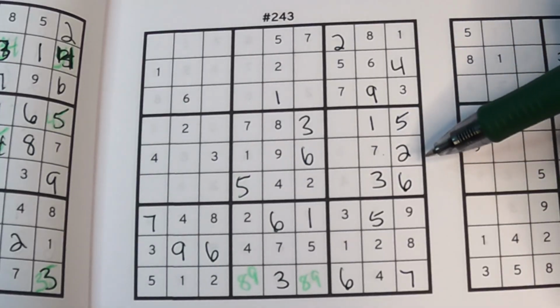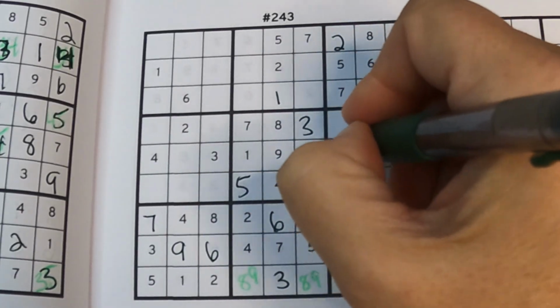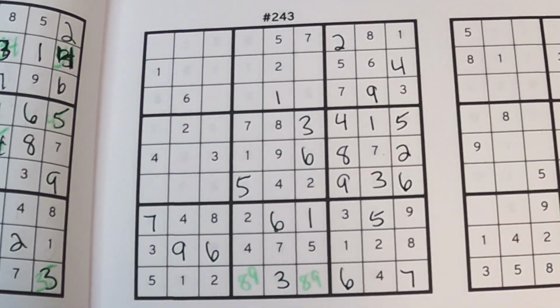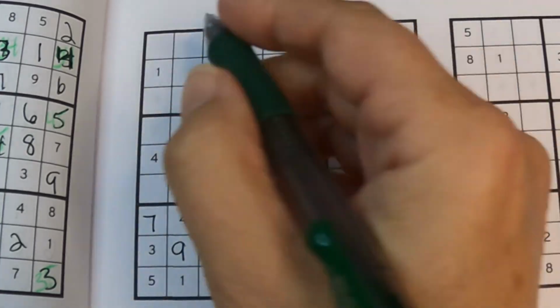For this box now, we're missing 4, 8, and 9. We've got 4 and 9 here, so this is our 8. 4 here, so 9, 4. For this row now, we're just missing a 5.